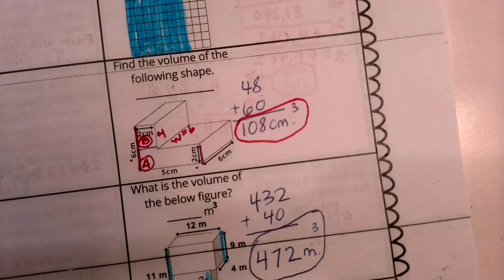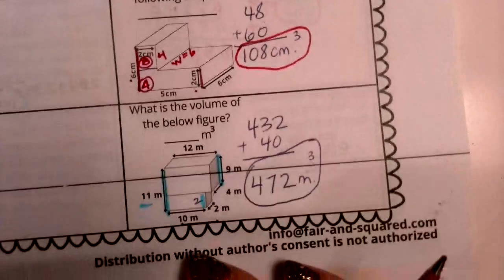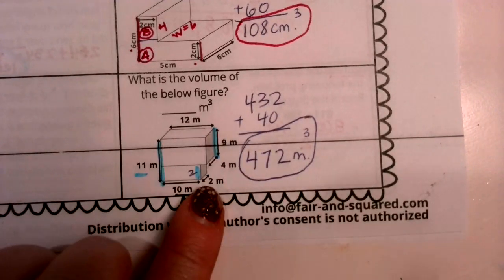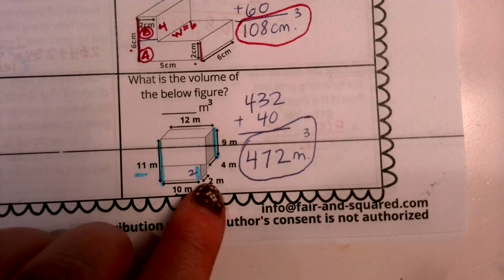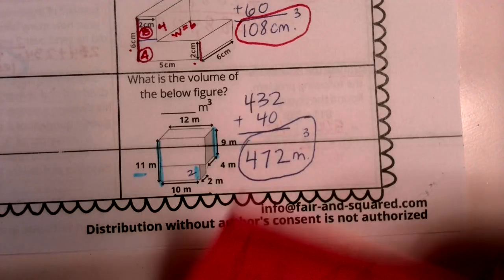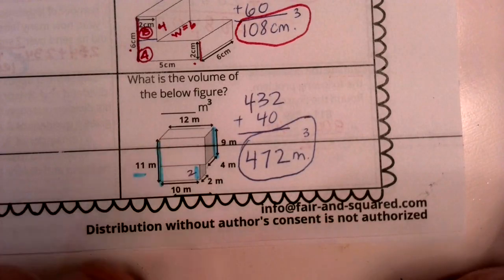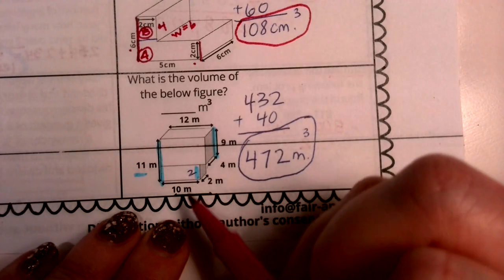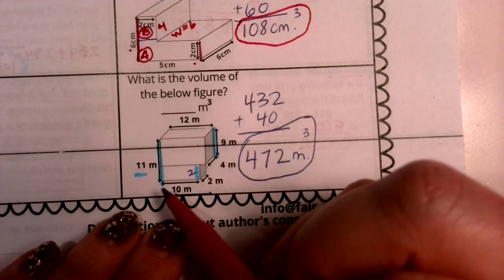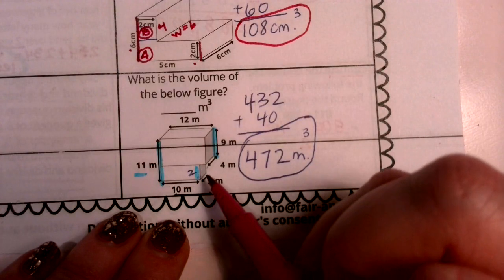I have one more question that I am looking at, and this one again really takes some stick to itness. I have 2 prisms that I am calculating the volume of. I'm going to use the same strategy. I separate the volumes. Here I have the length of 10, the width of 2.